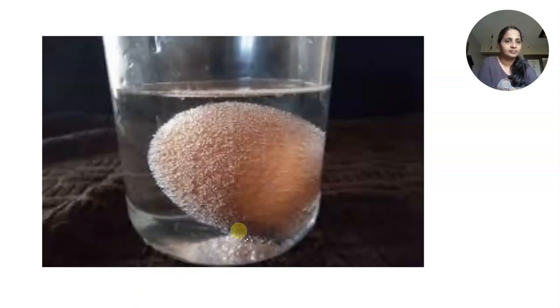So next, what is this one? What can you see here? Yes, you can see here one egg in vinegar. So in vinegar, what type of reaction will happen? Can you guess? You can answer this one. Mainly the eggshell contains what? Yes, it is calcium carbonate. Eggshell means it is calcium carbonate.